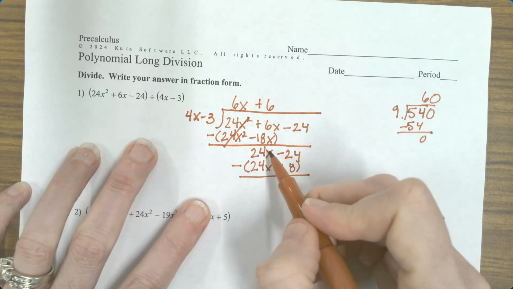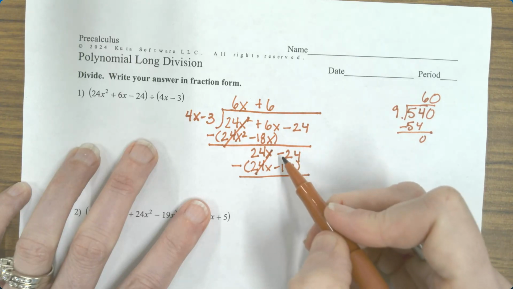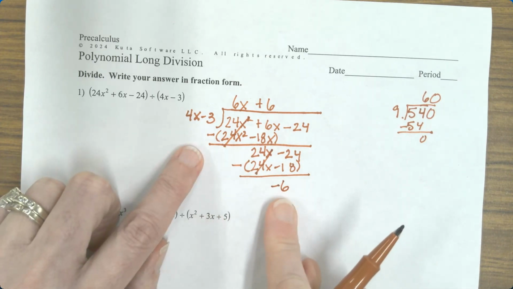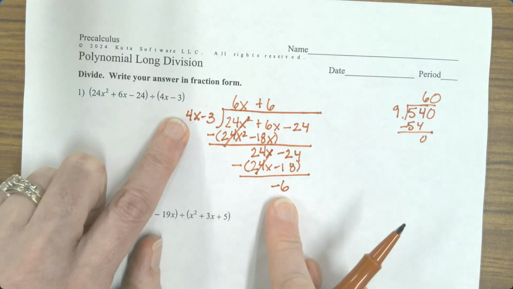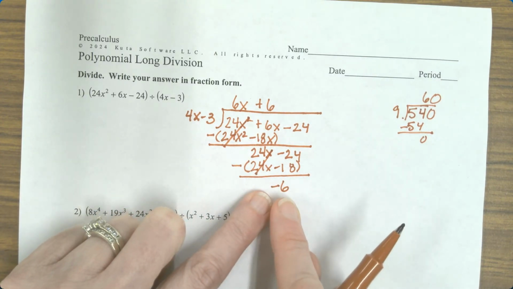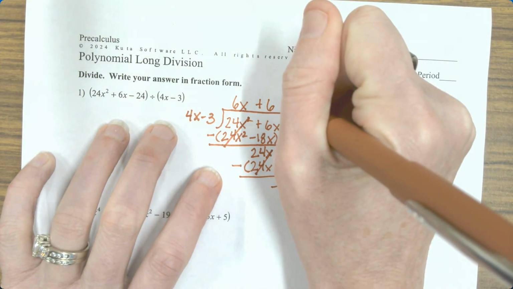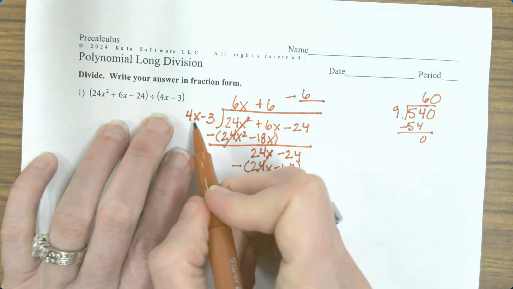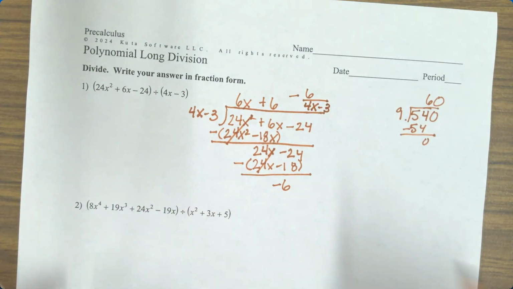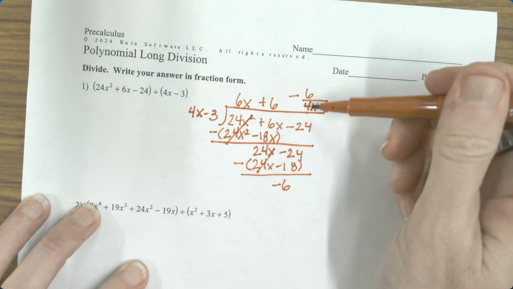So 24x minus 24x, those will eliminate. Negative 24 minus negative 18 is the same as negative 24 plus 18, and that's negative 6. Once this term has a lesser degree than that, this becomes my remainder. So what we're going to do to finish up is we're going to say that this is our quotient, but then our remainder, we're going to take that negative 6, and we're going to divide it by the polynomial that was outside there. And so my answer would be 6x plus 6 minus that fraction of 6 over 4x minus 3.